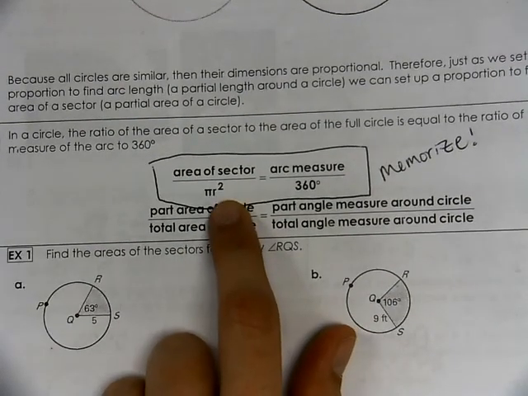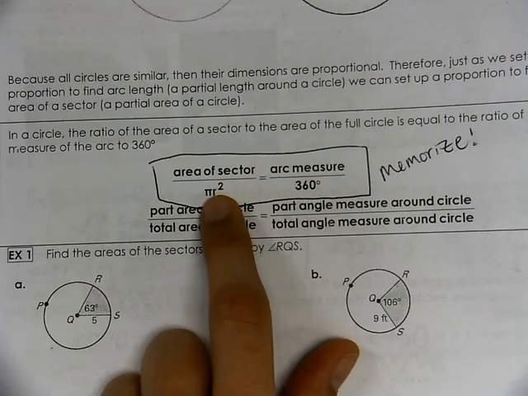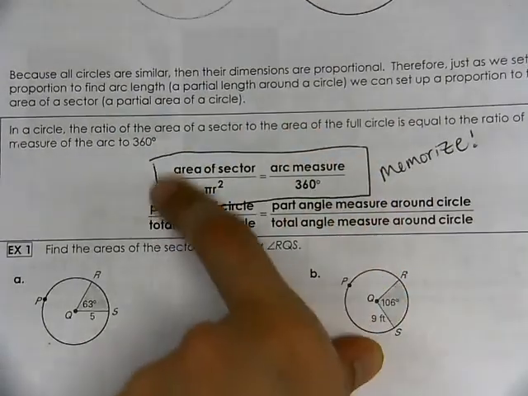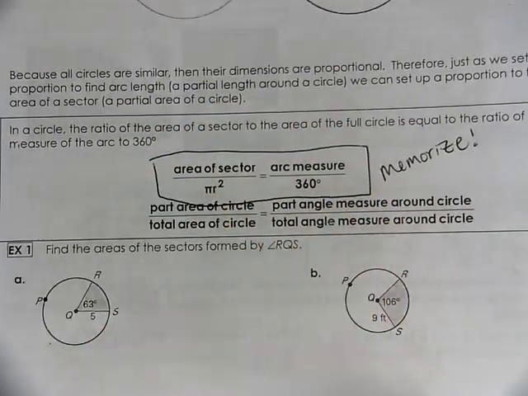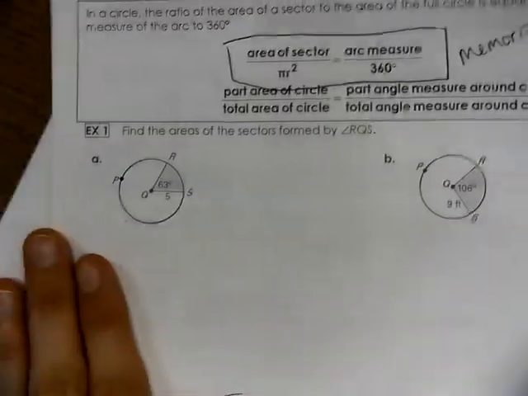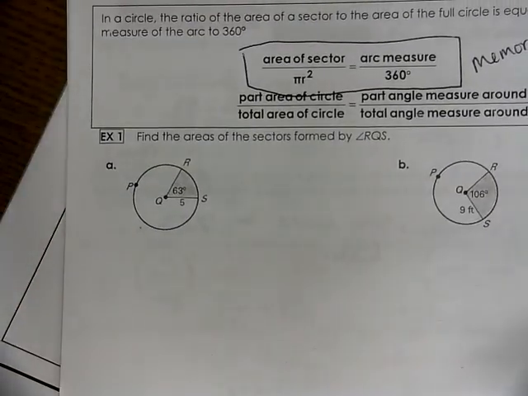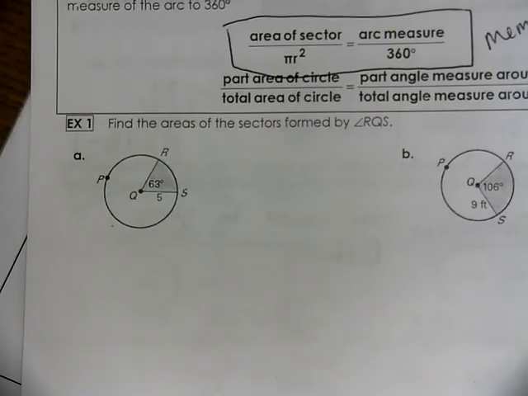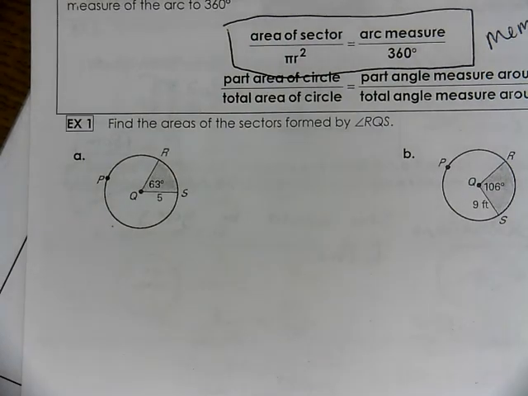I can also give you the area of a sector and have you find the area of the whole circle. I could have you solve for arc measure. So we can solve for any of the three parts of this proportion. So let's look at A. We want to find the area of this sector. So set up your proportion.